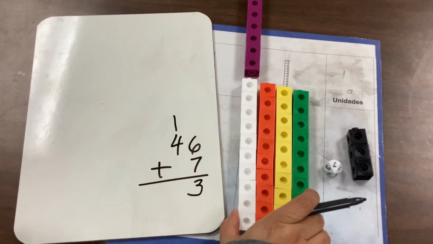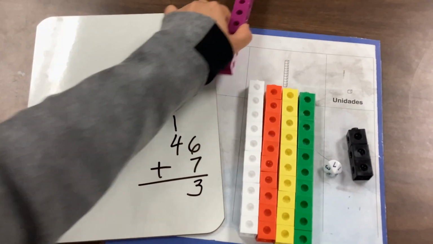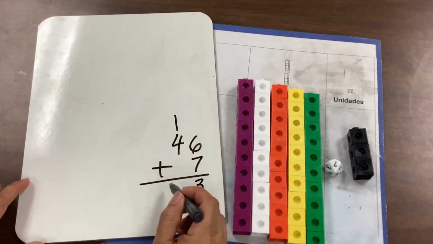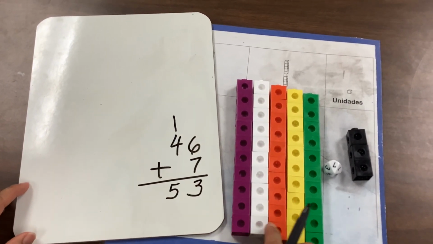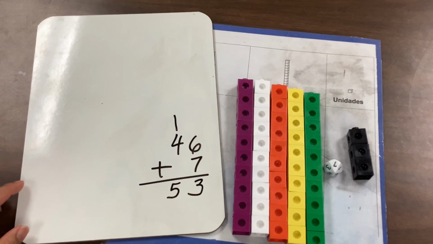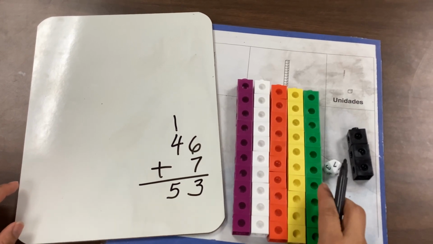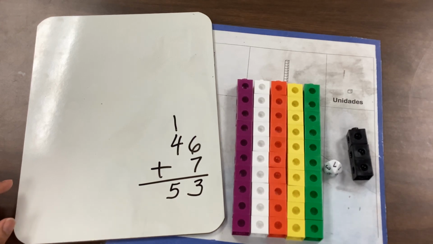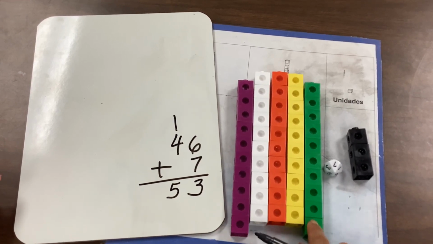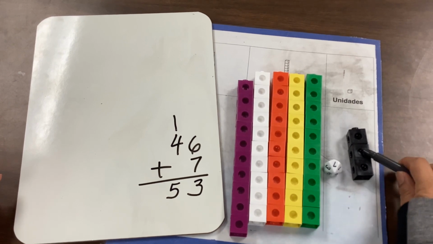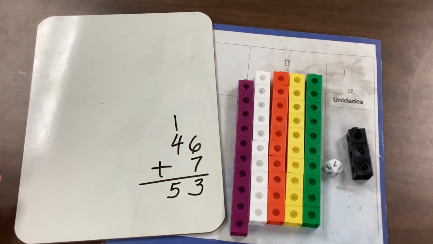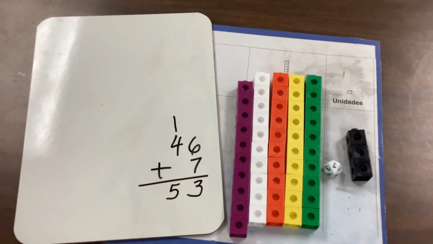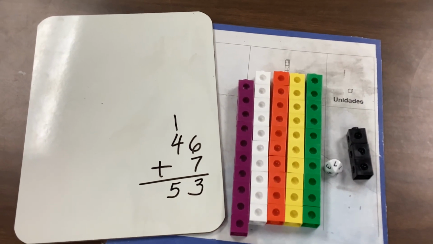So 4 tens that I already had, plus 1 more, is 5. 1, 2, 3, 4, 5 tens. And if I want to know exactly how many I have, 10, 20, 30, 40, 50, 51, 52, 53. And that is the number I have on my addition.